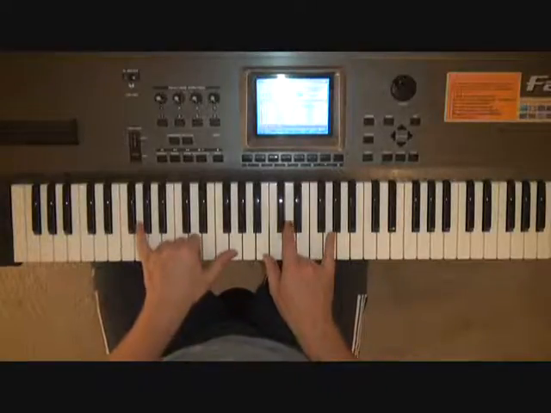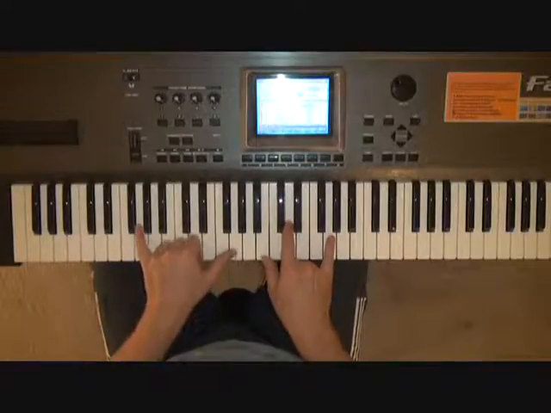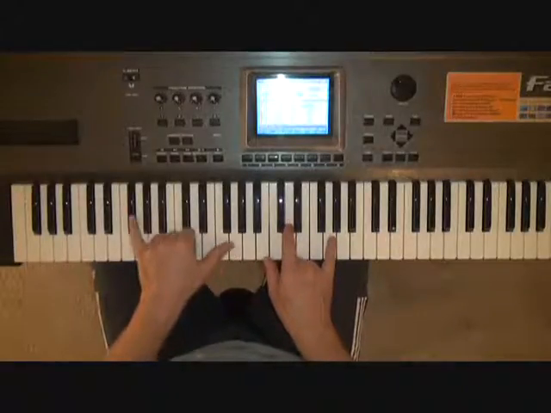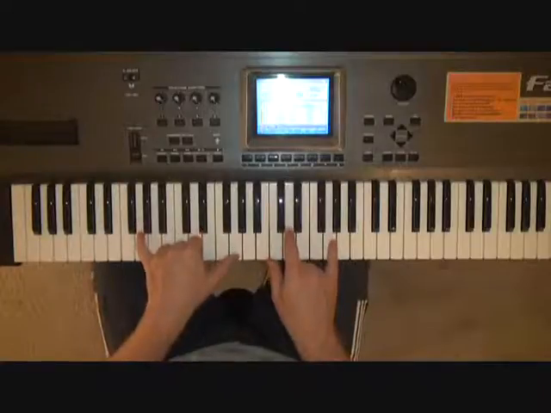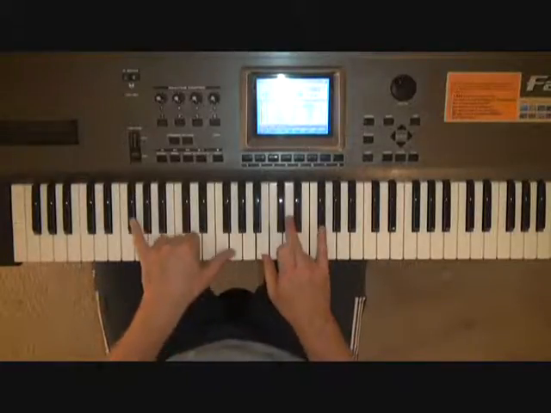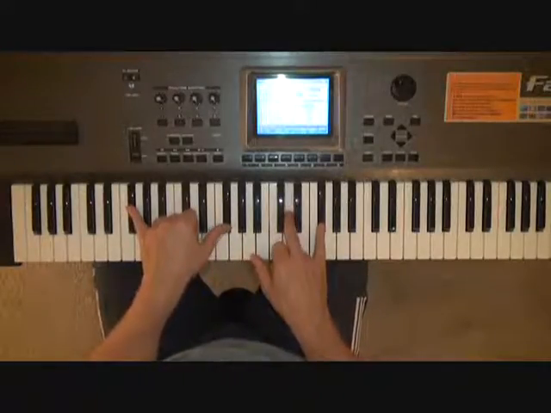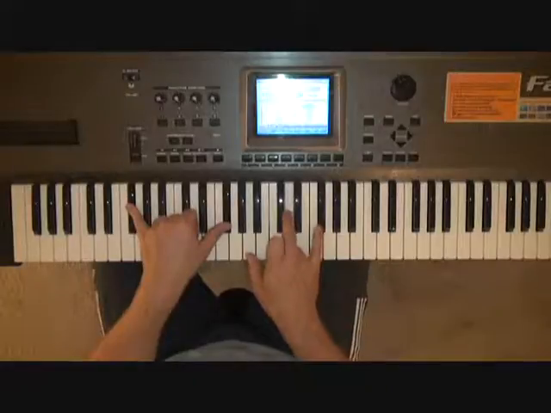Now, to get started, we start the toggle method on this G chord, and we come down on a G bass and hold it with your left hand. 1 and 2, and then it goes to a D chord over an F sharp in the bass.